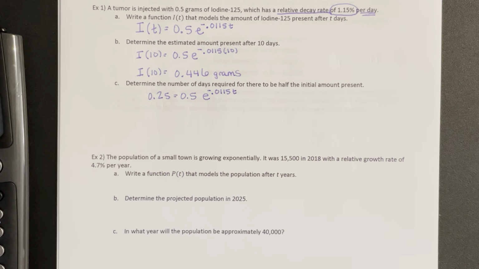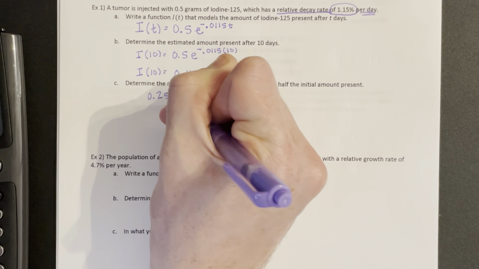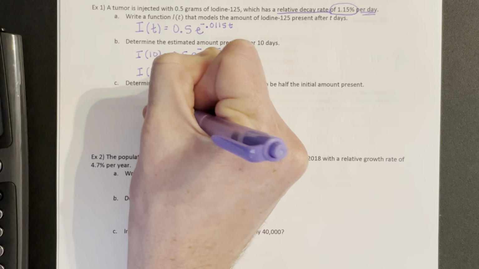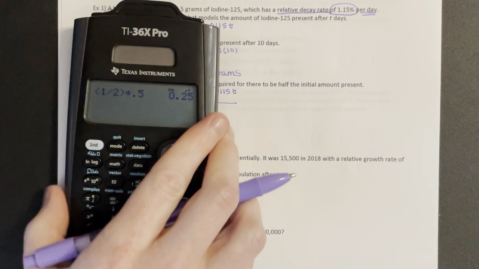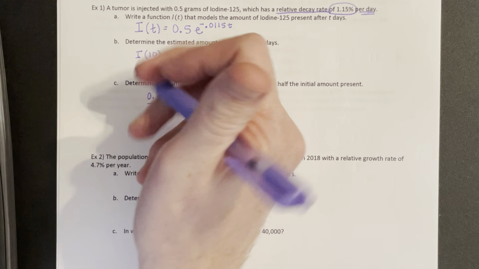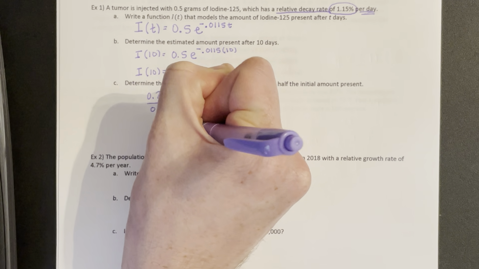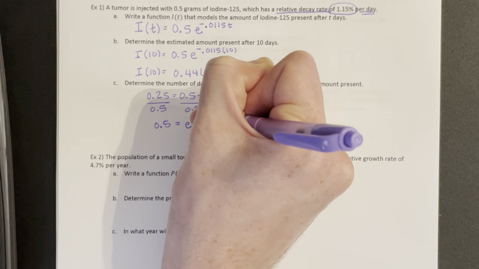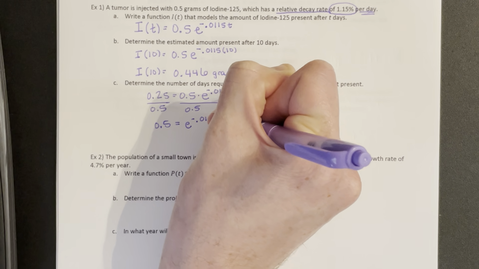Get rid of the 0.5. We get rid of it by dividing, since that's currently multiplication between them. So we divide by 0.5. 0.25 divided by 0.5 is just 0.5. So I have e to the negative 0.0115 t still.